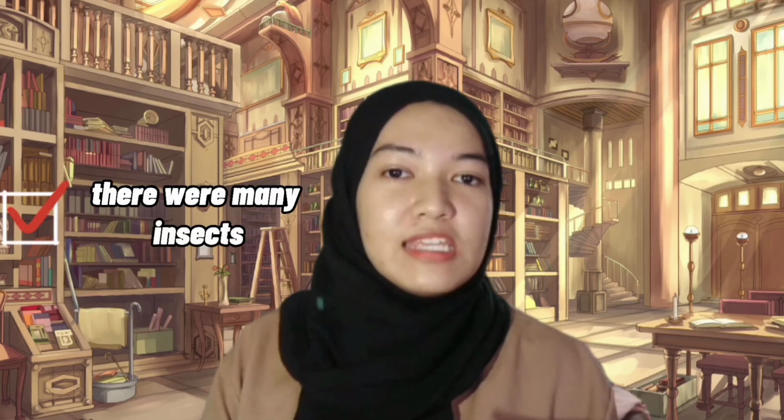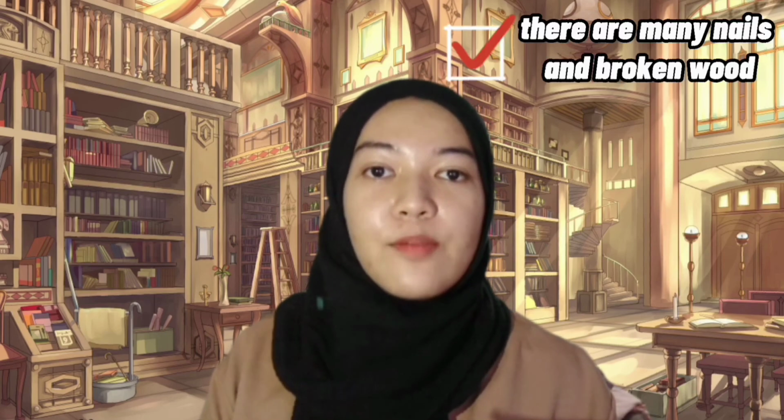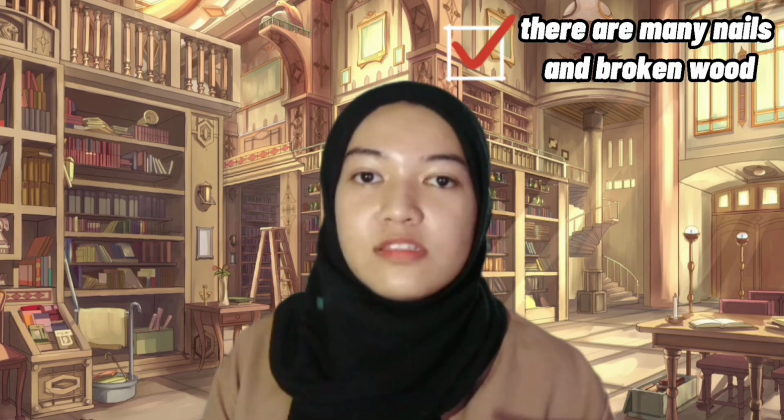Some of the challenges during the home inspection were that there were many insects such as bats and mosquitoes in the house, making it difficult for us to do the inspection in a calm state. In addition, there are many nails and broken wood in the house, so we need to be more careful so that any injuries can be avoided during inspection. Overall, the home inspection went smoothly despite some difficulties encountered.